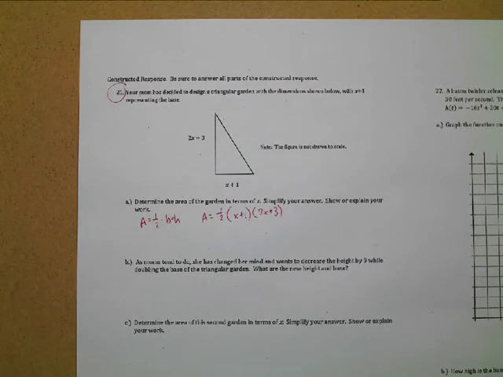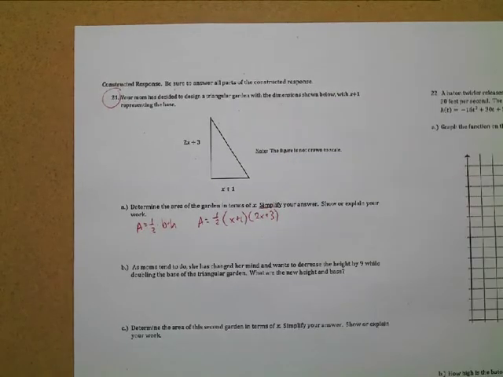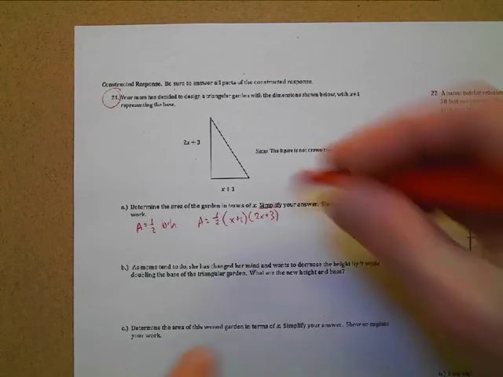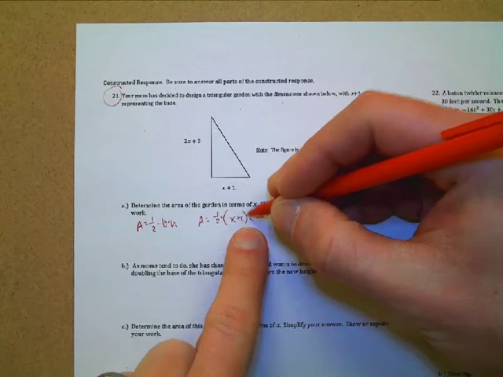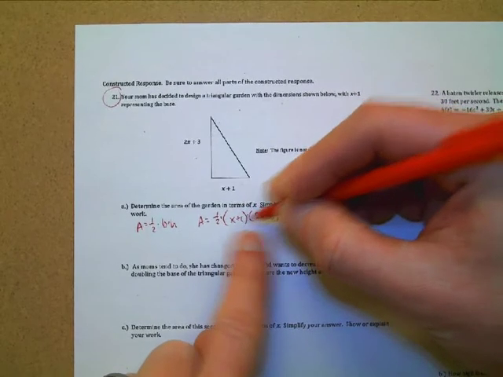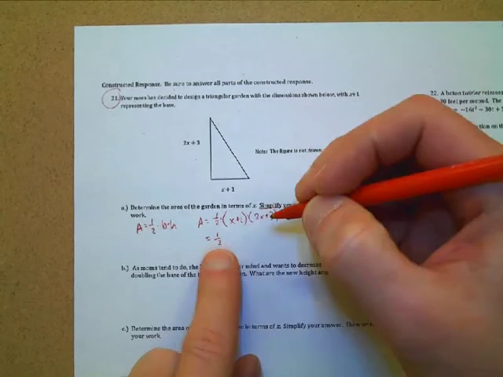Okay. Now it says also to simplify. What do you think that means in this case? What do you think we are supposed to do here? Yeah, distribute. Multiply it out. We got to multiply this stuff out. Okay. I'm going to hold off on the 1/2. So I'm going to instead multiply these two things together first, the x plus 1 times the 2x plus 3. So I'll leave the 1/2 out still. Let's go ahead and multiply this out.